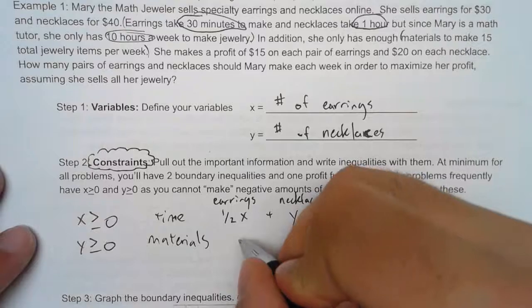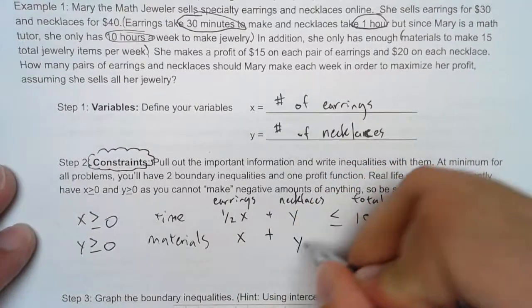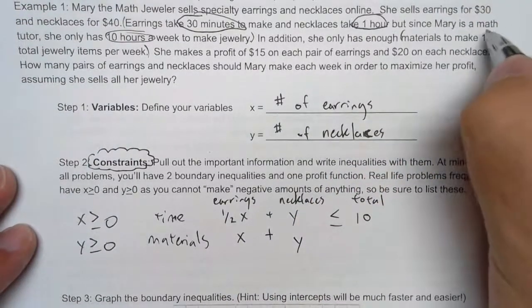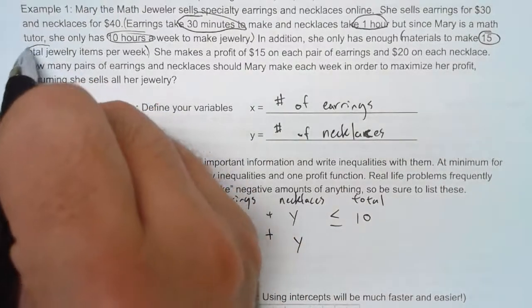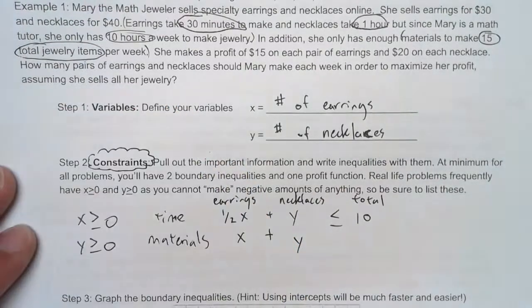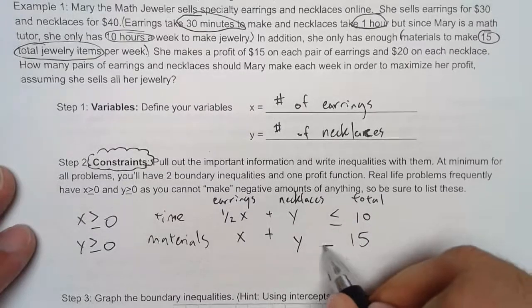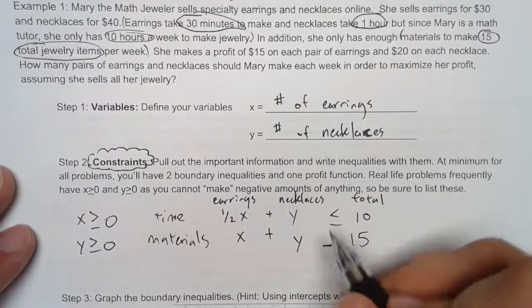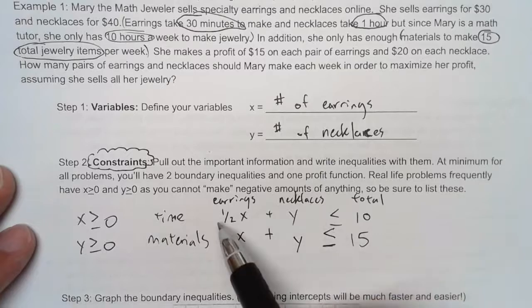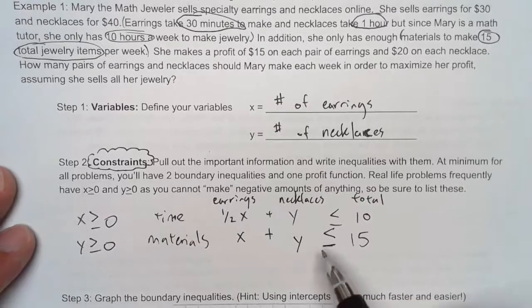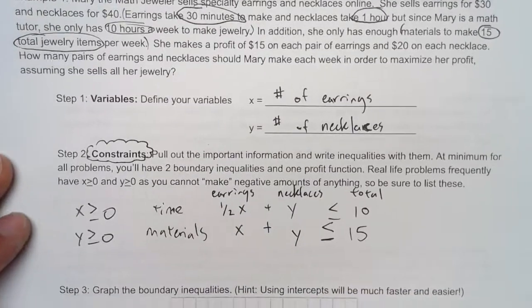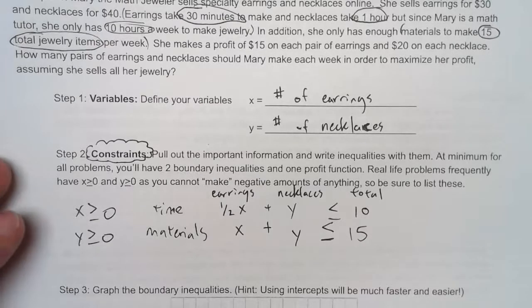So we're going to have x's for our earrings plus our y's has to be a total of 15. It carries over, 15 total items per week. So our total is 15. We can make equal to 15, and we can make a maximum of 15, but we cannot make more than that. So the earrings plus the necklaces have to be less than or equal to our 15. So these are the two different equations we're going to have for our constraints.